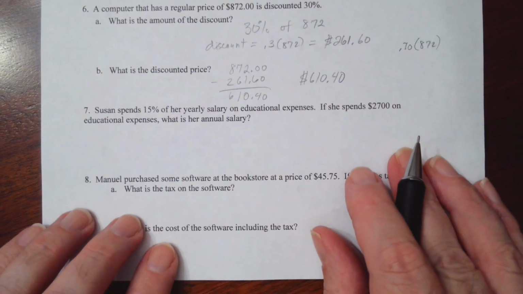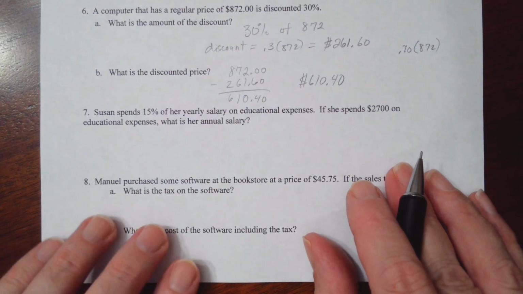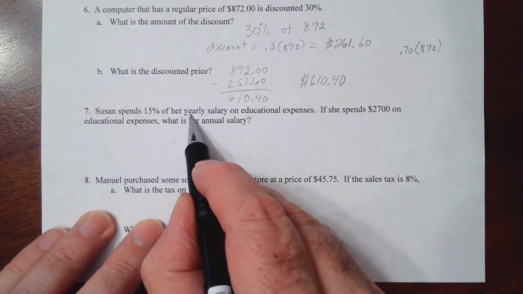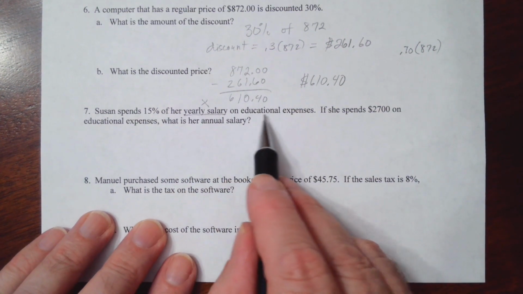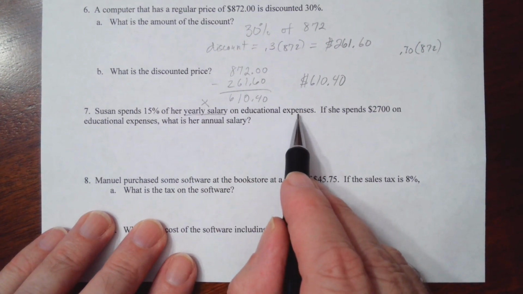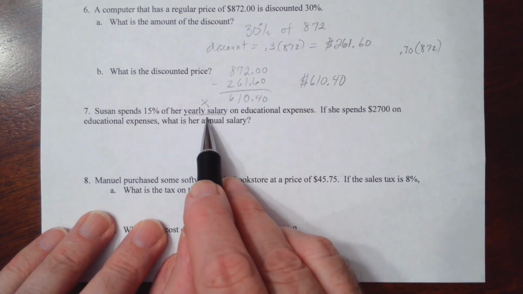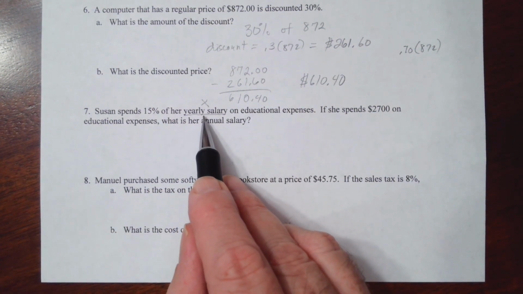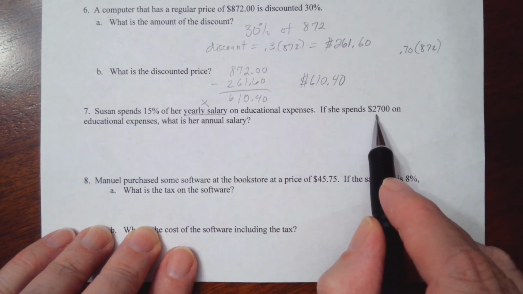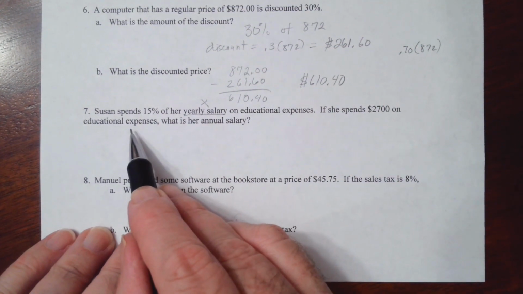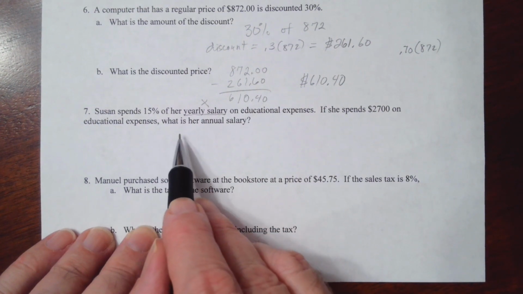Number 7, Susan spends 15% of her yearly salary, that's what we're going to end up looking for, on educational expenses. So 15% of the salary she makes for a whole year on educational expenses. If she spends $2,700 on educational expenses, then what is her annual salary?